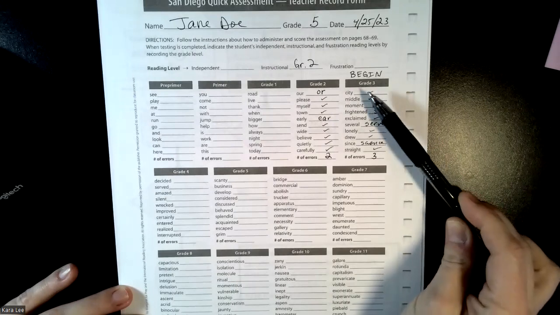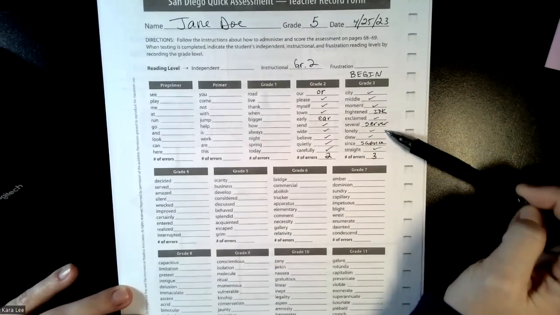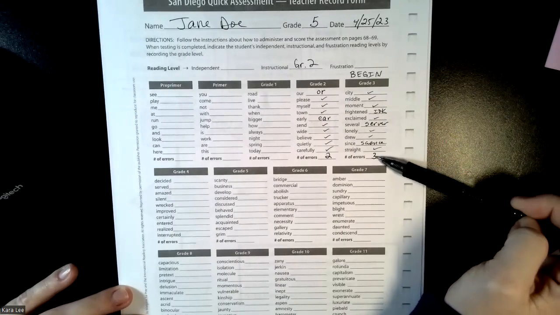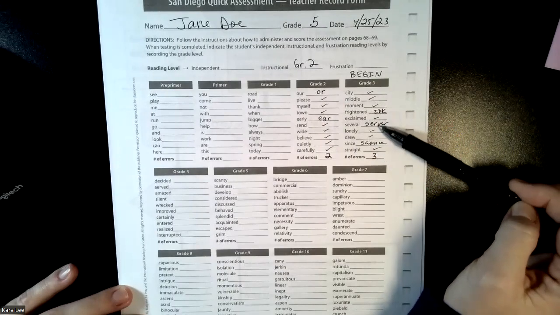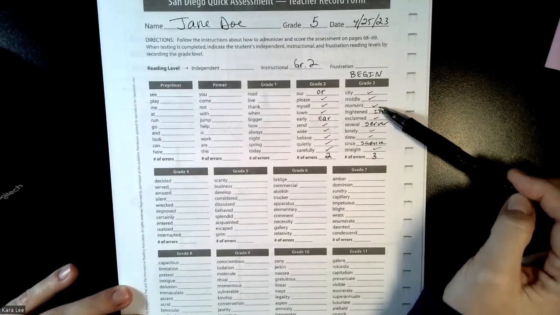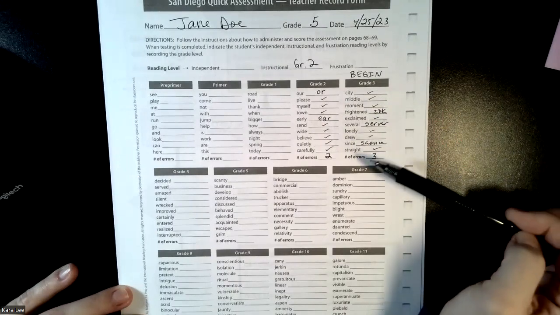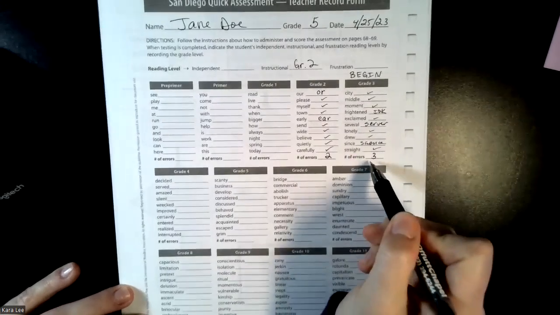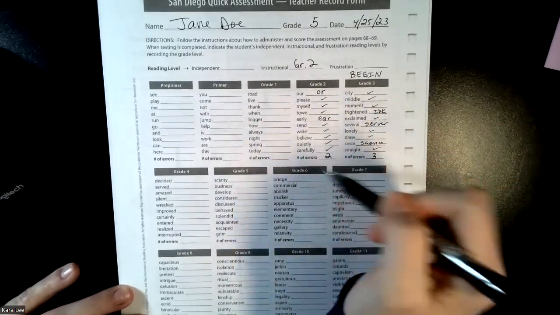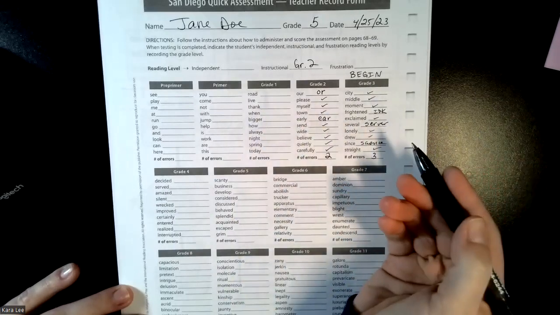So she read this list of words, and then I wrote down how many errors she had. You don't have to write down what they said that was incorrect. But if you want to, you can, so do whatever is the most accurate for you to be able to figure out how many errors, because we're really not doing anything with this information other than finding out the instructional level.